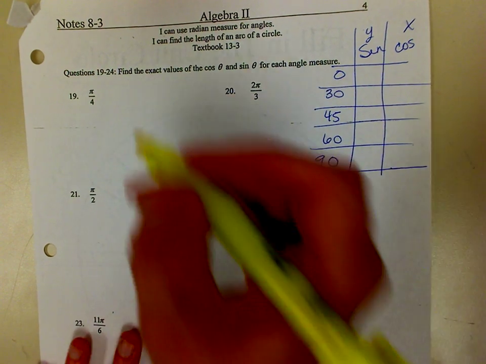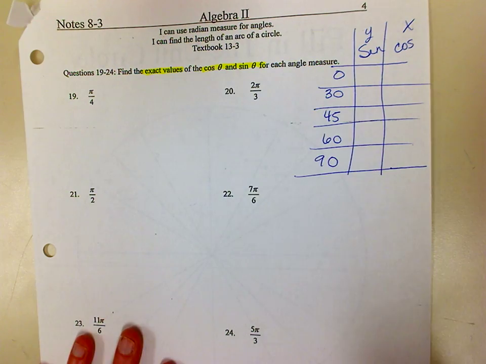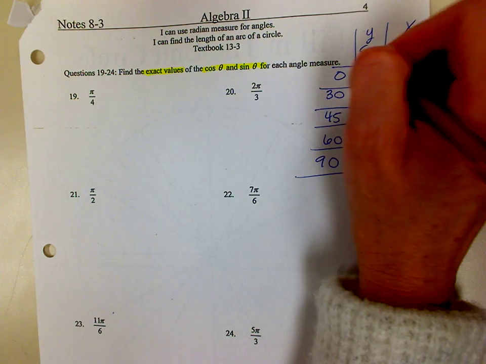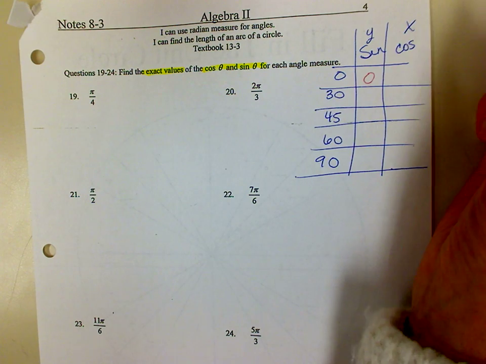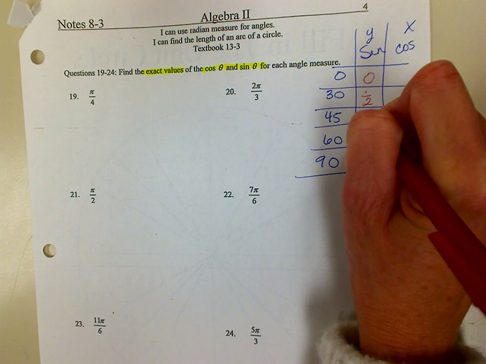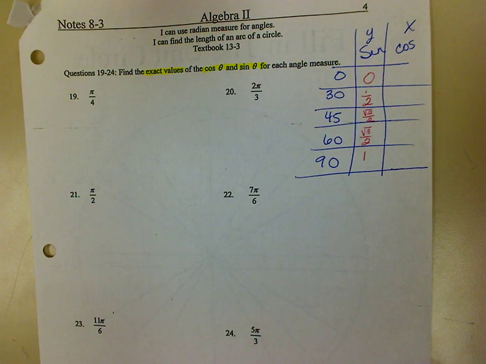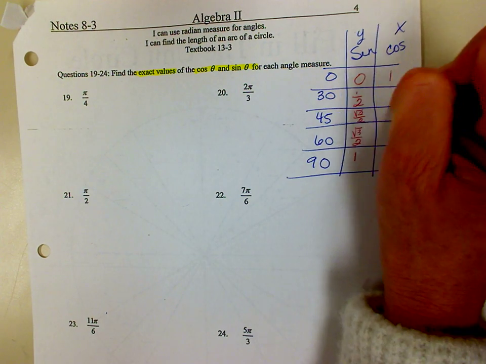Because what I need to do is find the exact values for cosine and sine. But these are in radians. So let's see here. I'm going to fill this in. So sine at 0 is 0. And then it's 1/2, root 2 over 2, root 3 over 2, and then 1. If I know those, cosine is the exact same thing but flipped.